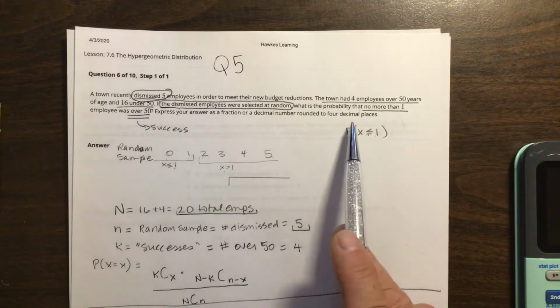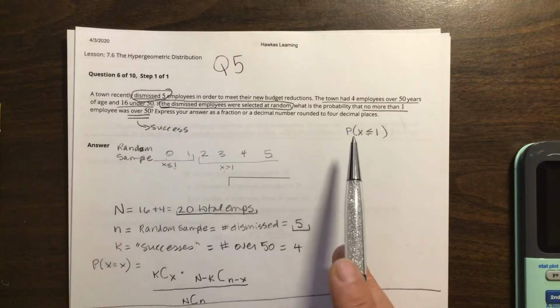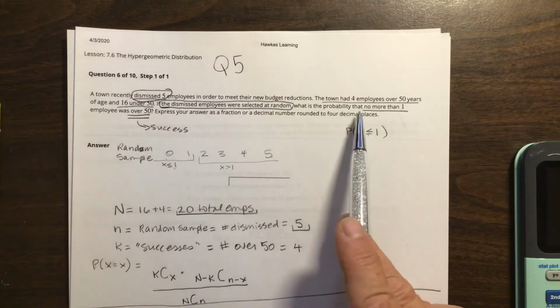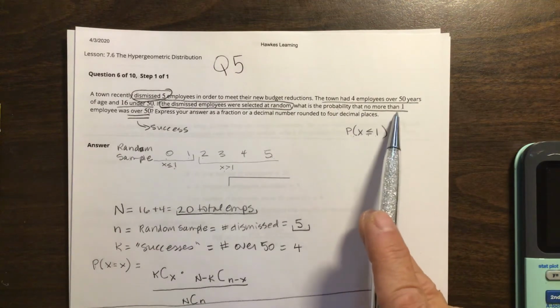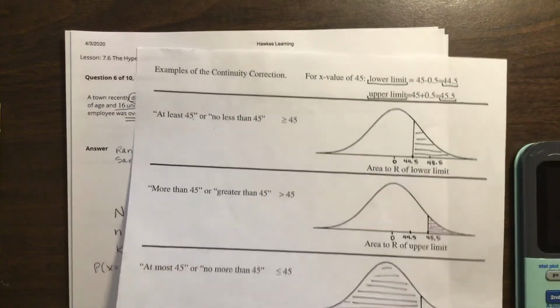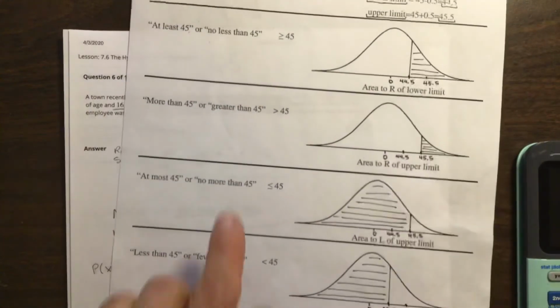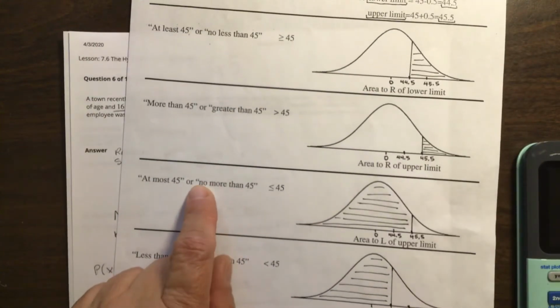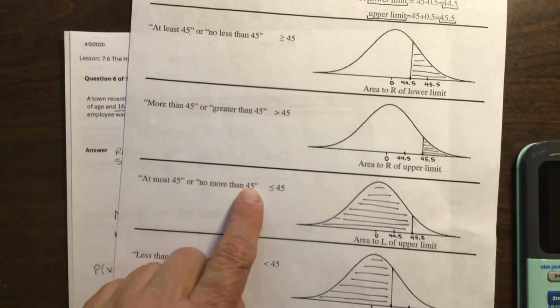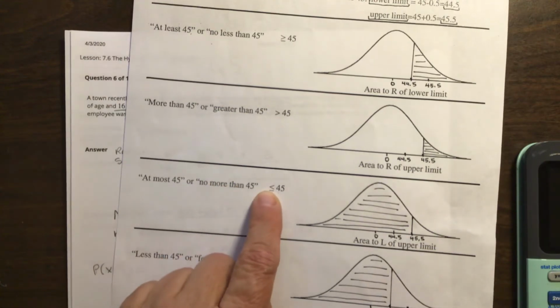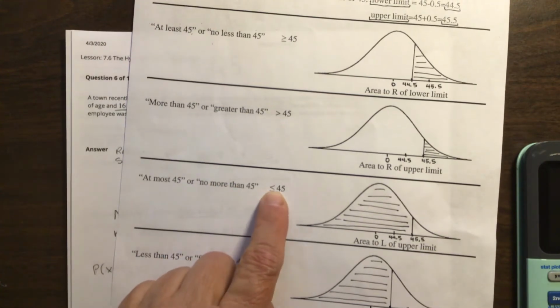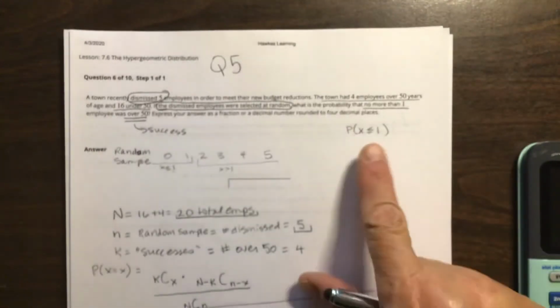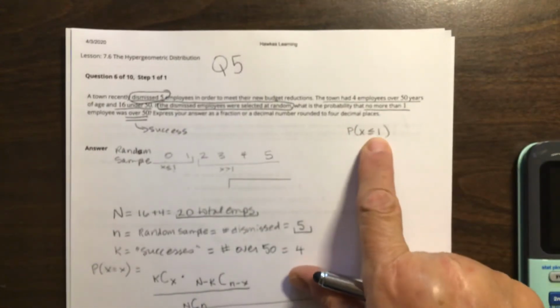Alrighty. Oh, and the probability, this right here, it says no more than 1. So using this handout, I'm looking for words no more than some number. Then this is how I would write it, less than or equal to that number. So that's how this translates.